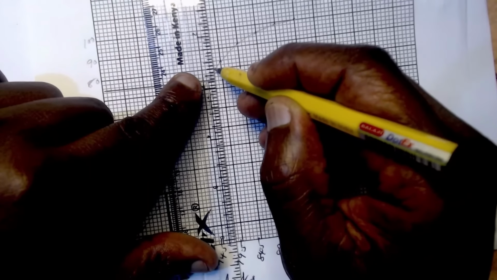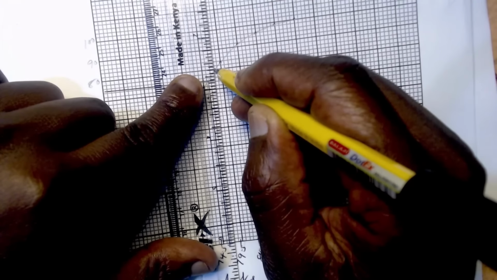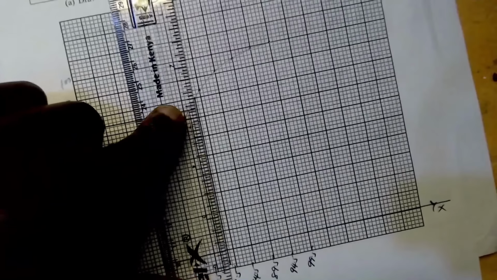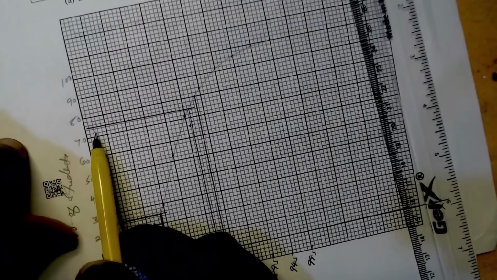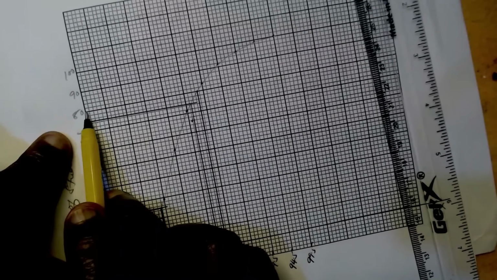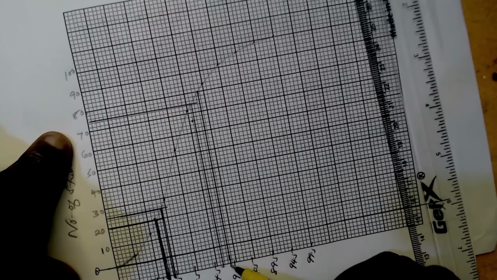So we can draw a straight line dropping down from that point, like this. So from the 80th student up to where it touches the curve, then drop down straight.